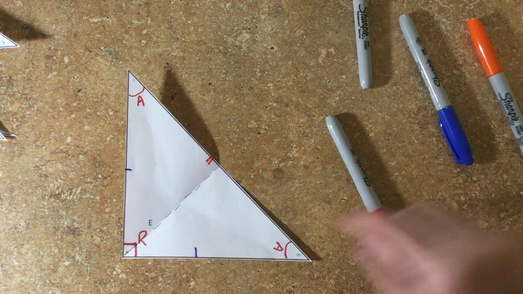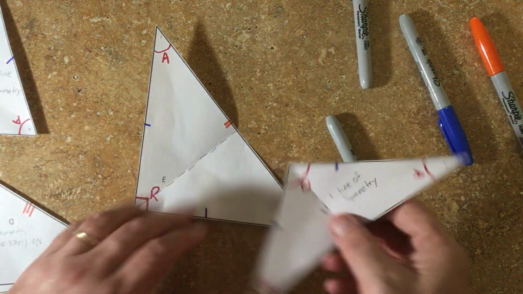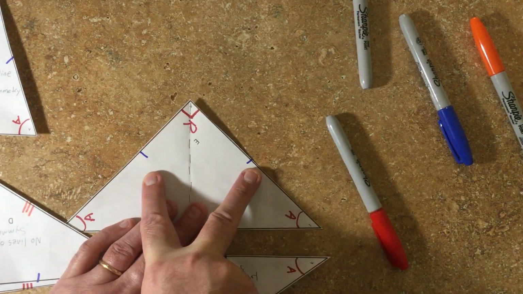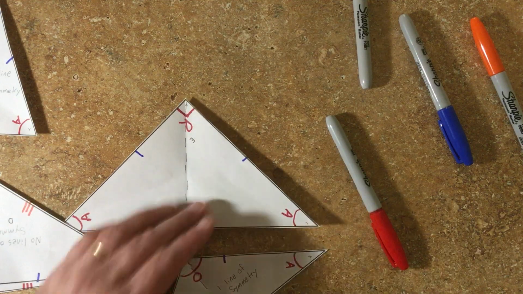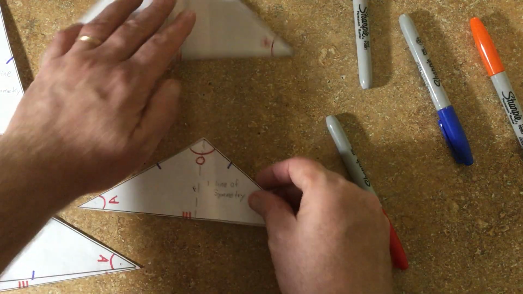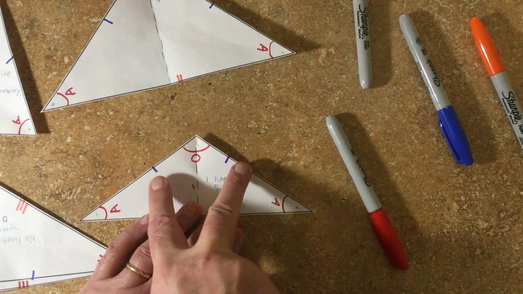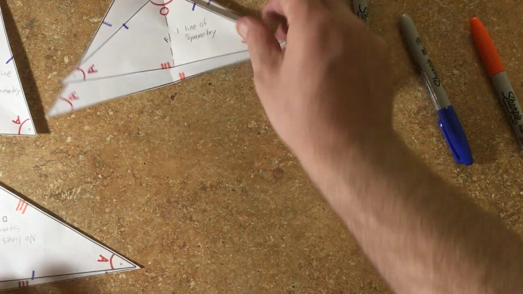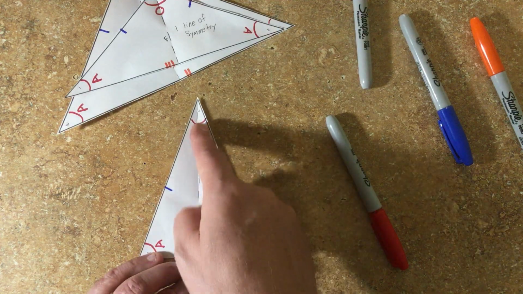So we've got all of our triangles marked now. Again, notice that here's my line of symmetry. The 2 sides on either side of that line of symmetry, the ones that are equal. Same thing happened with this triangle here. Here's a line of symmetry right down the middle. The 2 sides on either side of that line of symmetry are equal. Same thing with this triangle.